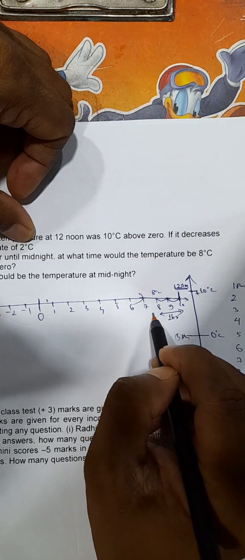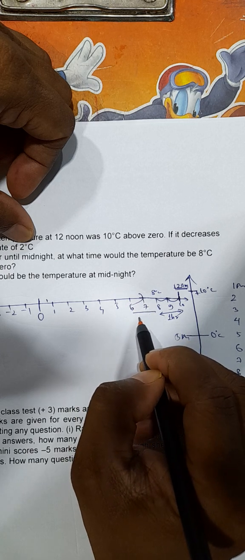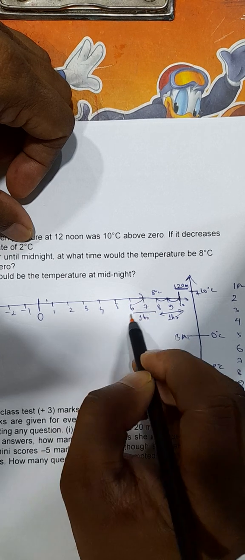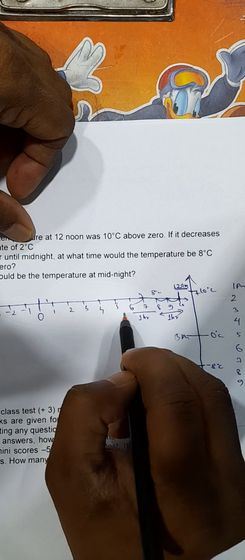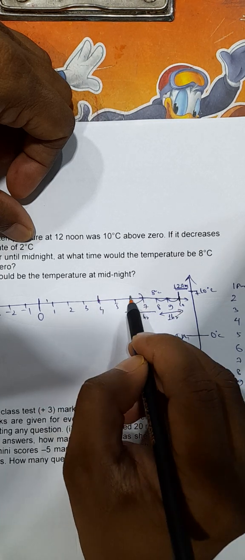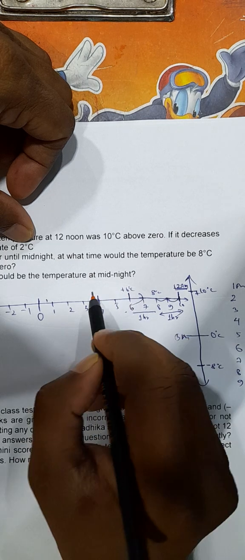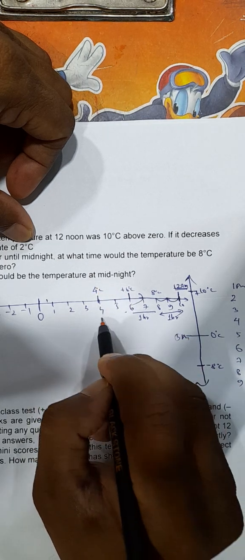Again in the next hour 6 degrees Celsius, 1 hour. Again in the next hour it is 4 degrees Celsius. 6 degrees Celsius, 4 degrees Celsius, next hour.